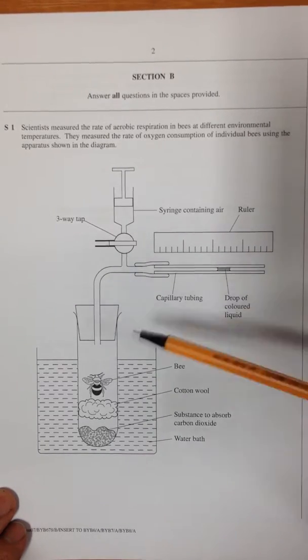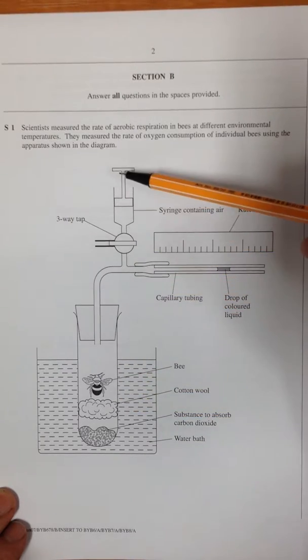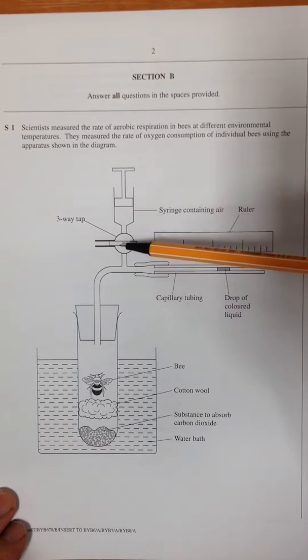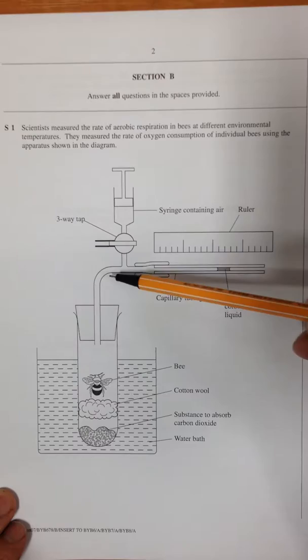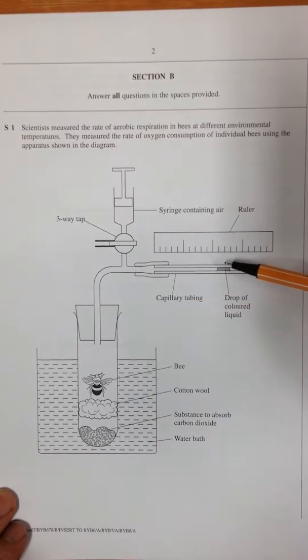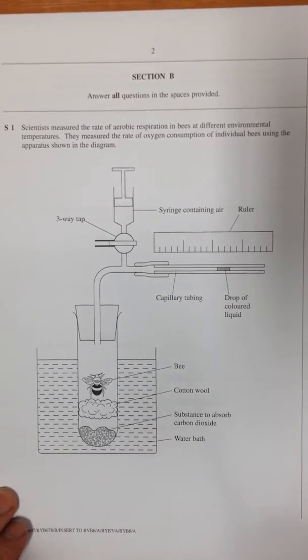So here's the apparatus. We've got a chamber here with the air in it and the bee. It goes up to a three-way tap here which can vent to the atmosphere or the plunger or be closed, and then it goes along this capillary tubing where there's a drop of liquid. At the bottom of the container there's a substance which absorbs CO2.